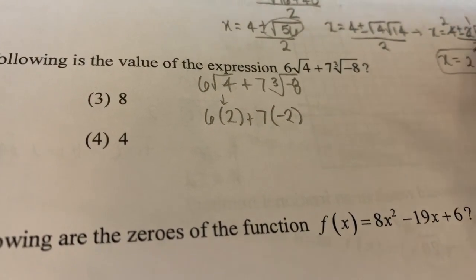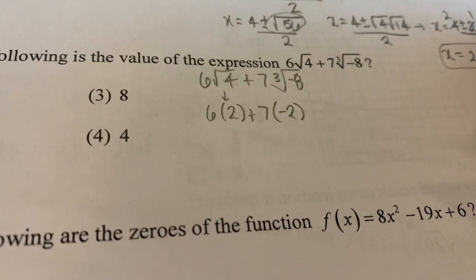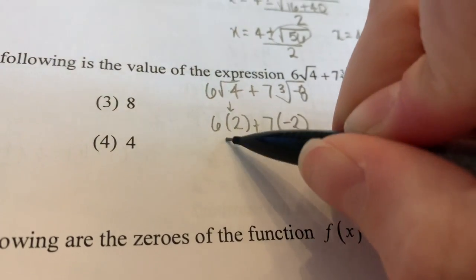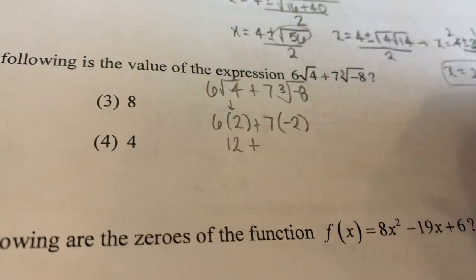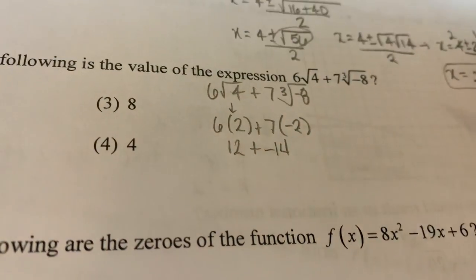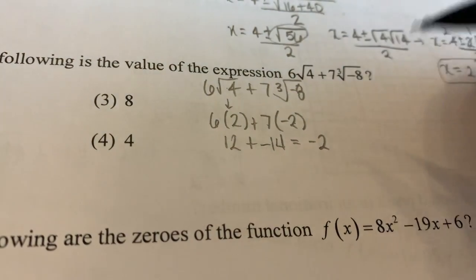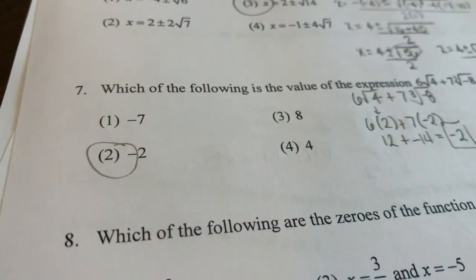Okay? You can also plug this directly into your calculator and you'll get the answer. But that's a side note. 6 times 2 is 12, and 7 times negative 2 is negative 14. And 12 plus negative 14 is negative 2. And that's choice 2.